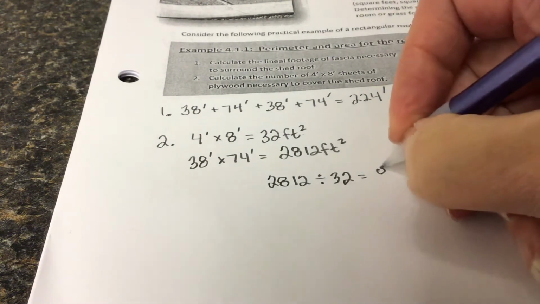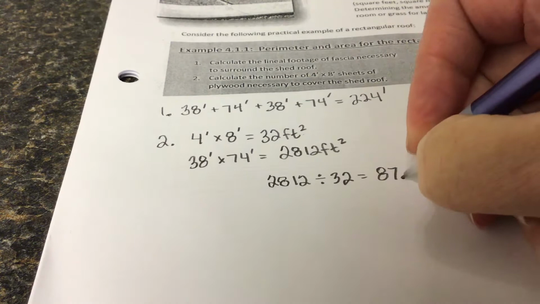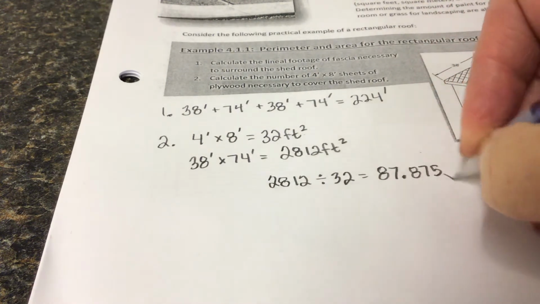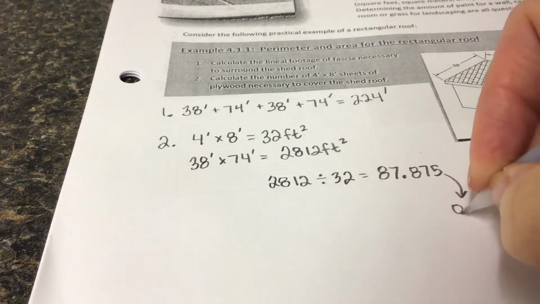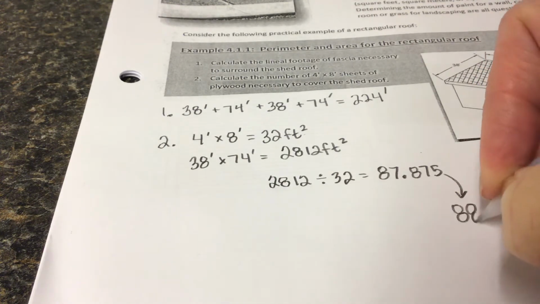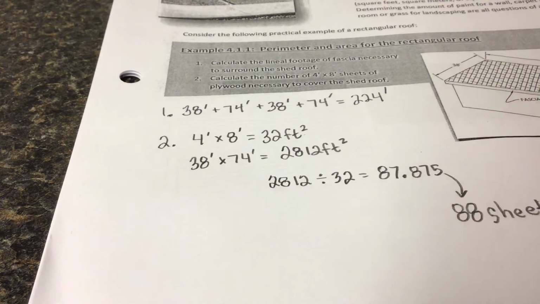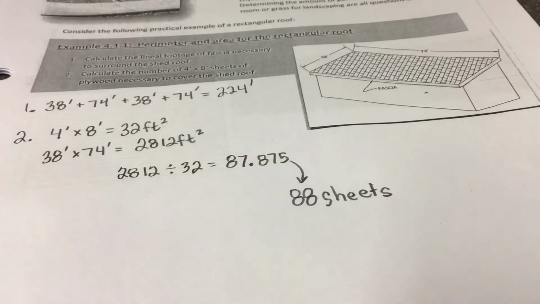And I get 87.875, which for estimation purposes we would always round up, and we would need 88 sheets of plywood to cover that.